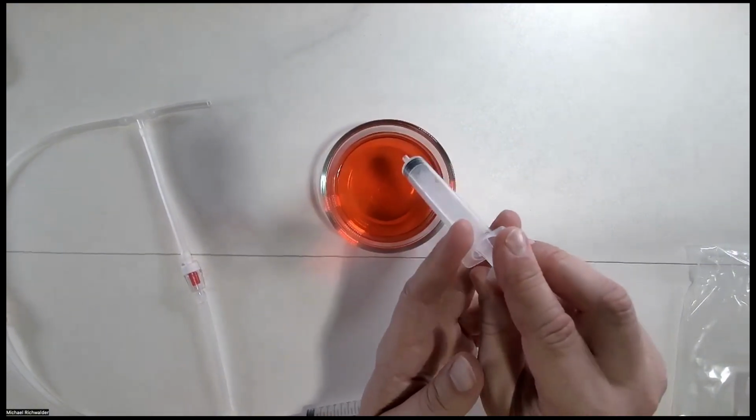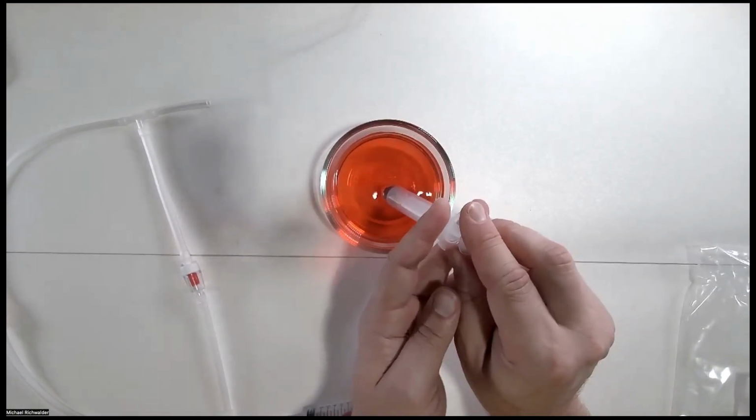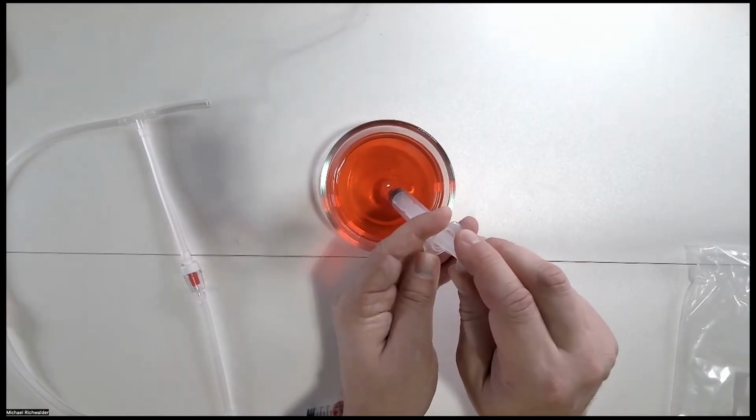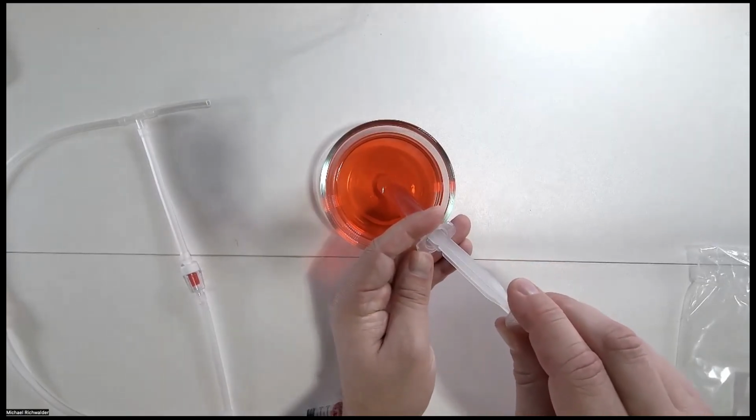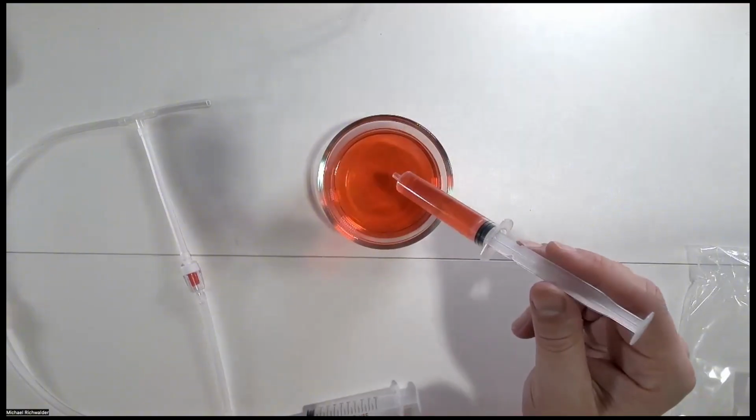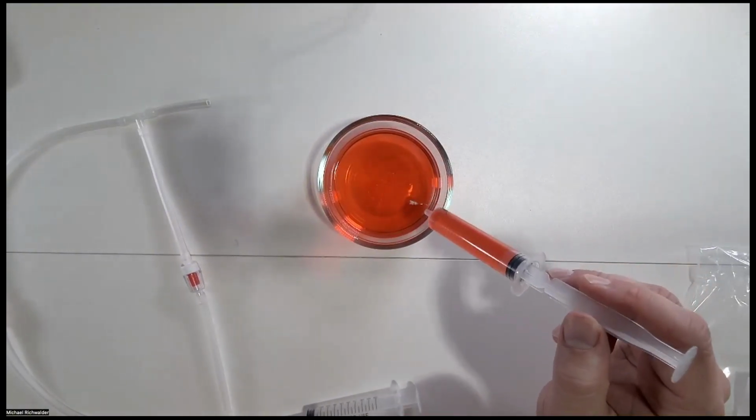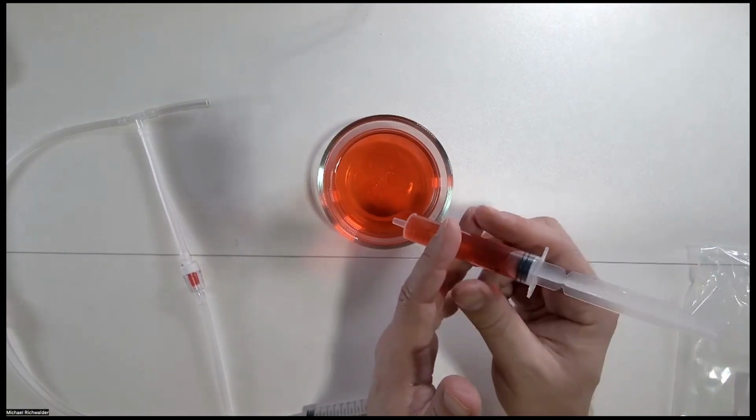To fill it, we're going to put our syringe in the water, fully submerge the tip, and then just pull back on this back end. Just like that. And we have a syringe full of our liquid, which represents our blood.